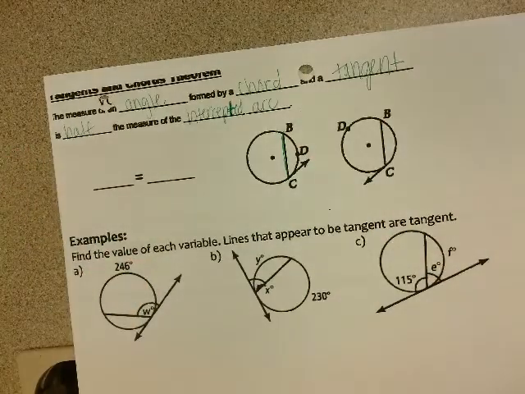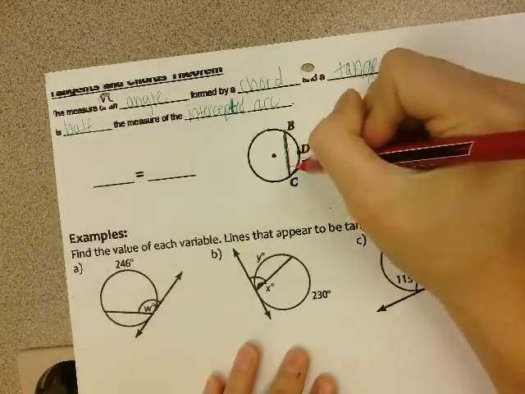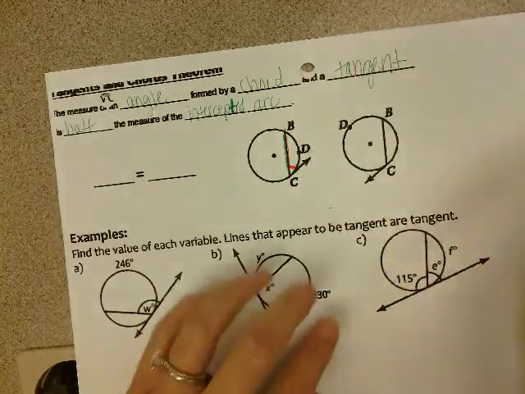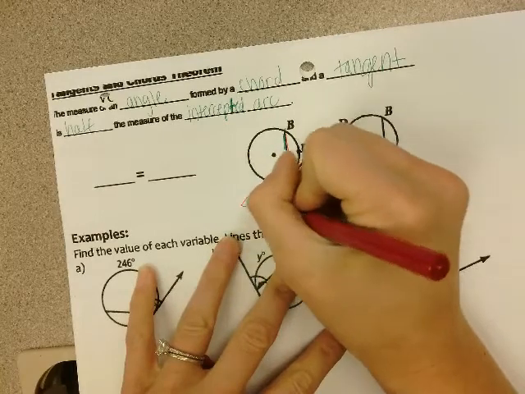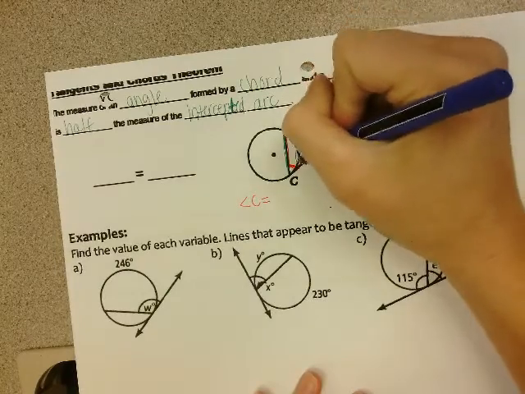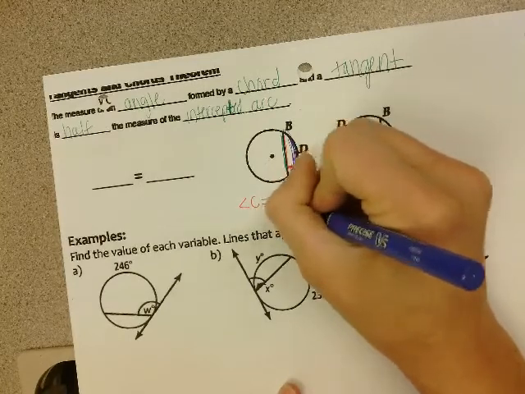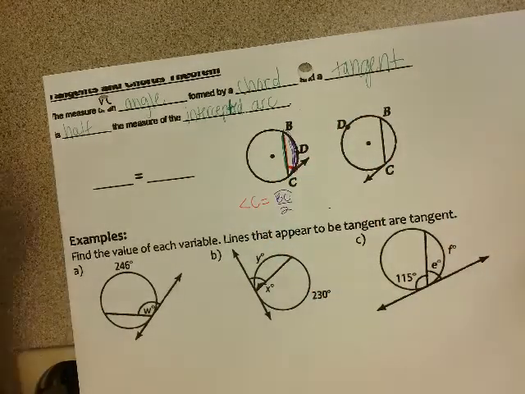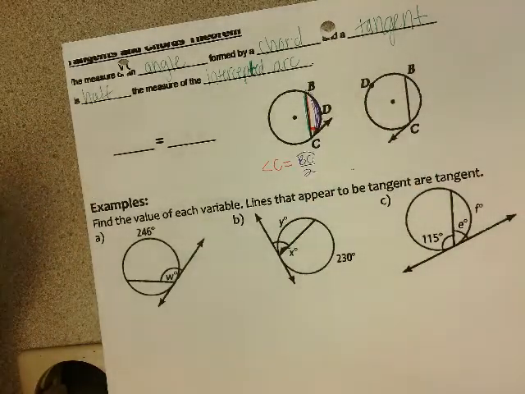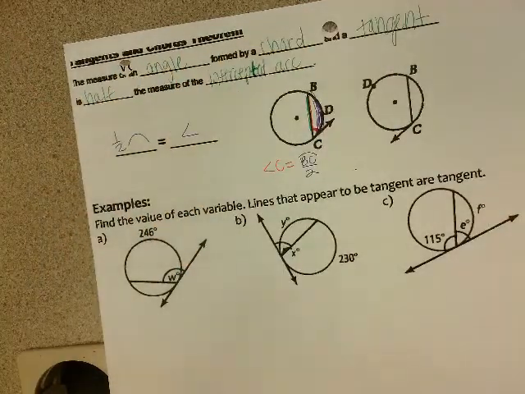So if I'm looking at angle C, angle C is equal to half of its intercepted arc BC. So BC divided by 2. So it's just the same formula, okay? The formation looks a little different. So 1/2 of the arc is equal to the angle.